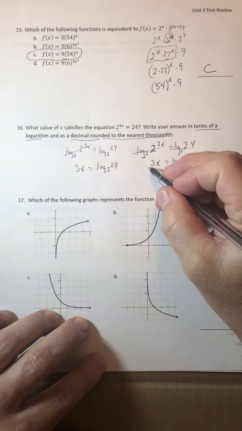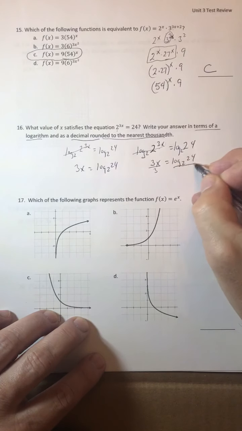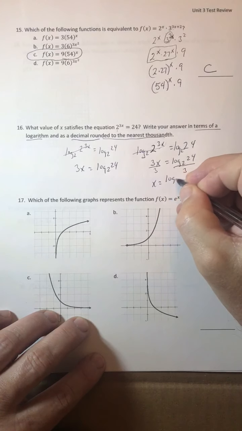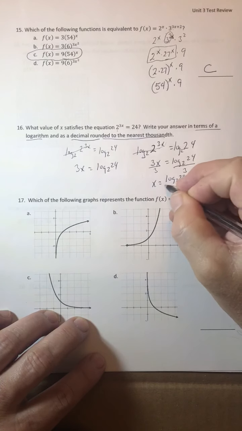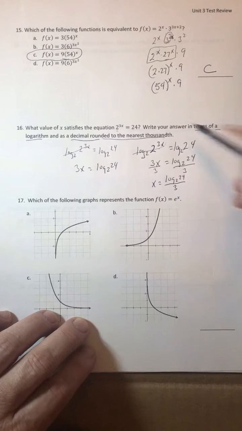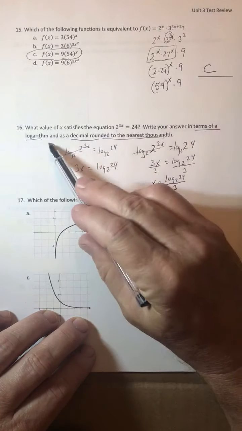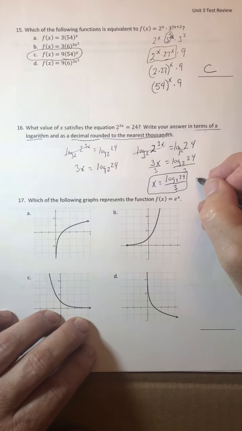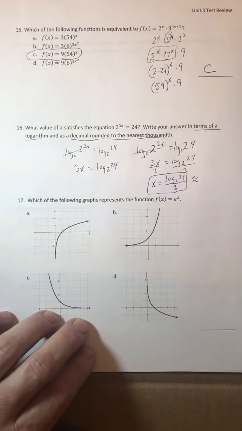Now we got to get rid of the 3, so we divide by 3, and we get x equals log base 2 of 24 divided by 3, and that is your logarithm answer. So that is one of your answers. Now, we have to continue and get the other answer rounded to the nearest thousandth.